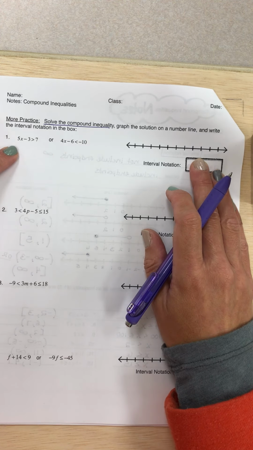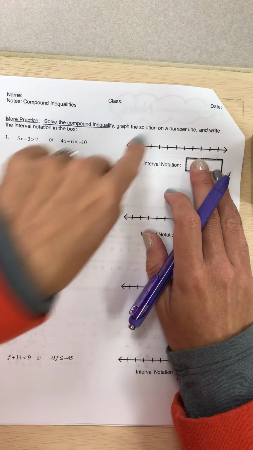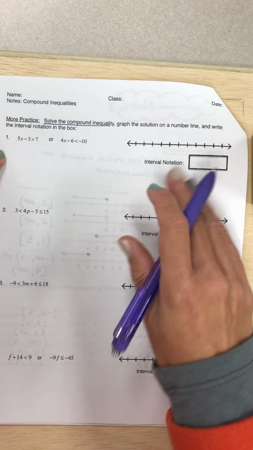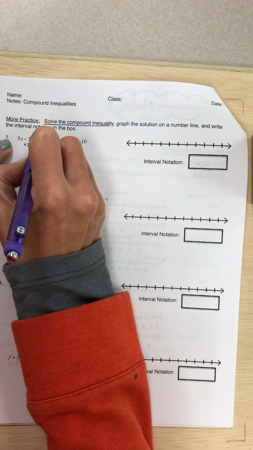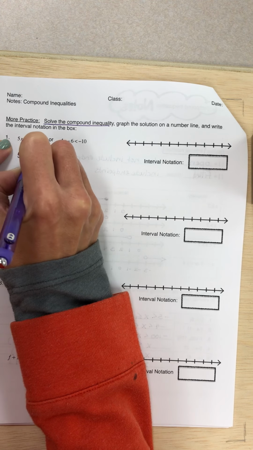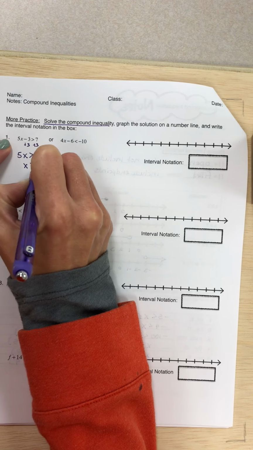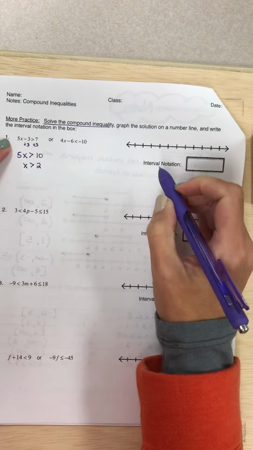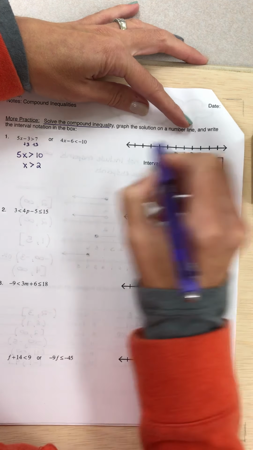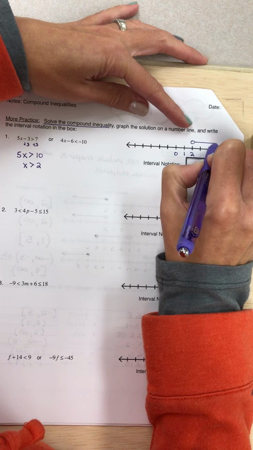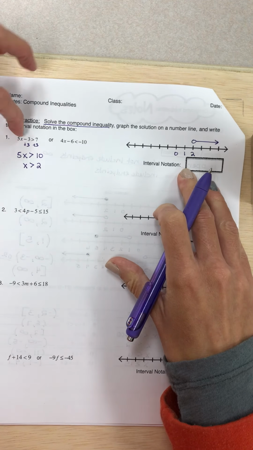So what we're going to do with or is really easy. I'm going to solve this one, I'm going to solve this one, and then I'm going to see where they overlap, if they overlap at all. All right, so again, I'm just going to solve this like normal. Add 3, I get 5x is greater than 10. Divide, I get x is greater than 2. Oh, that's nice. I'm going to go ahead and graph it. If I put 0, 1, and 2, x is greater than 2 is going to look like that. So all of those numbers are going to make this inequality true.